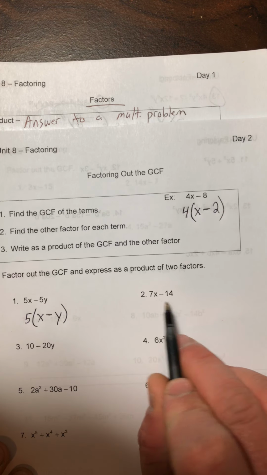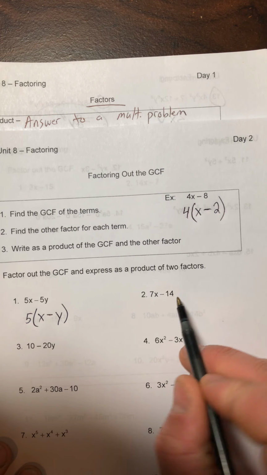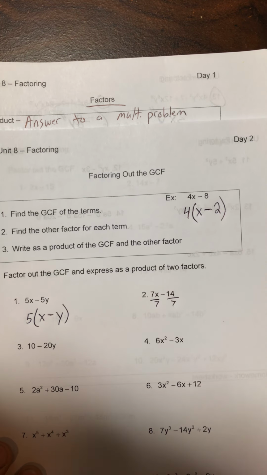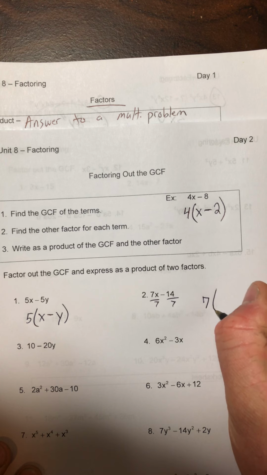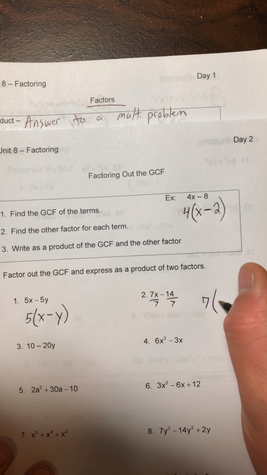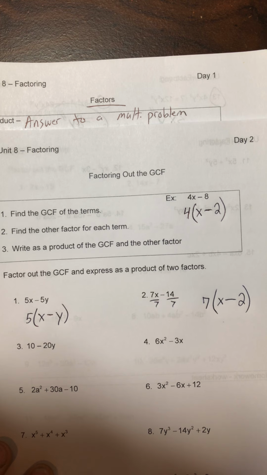Try number 2, 7x minus 14. 7 goes into 7, 7 goes into 14. If I divide both of these by 7, all right, I know 7 goes into both of them. 7 is my GCF. What's left though? All right, when I divide 7x by 7, that's just x. When I divide 14 by 7, that's 2. Some people like to think of it as division. That's another way to do it.